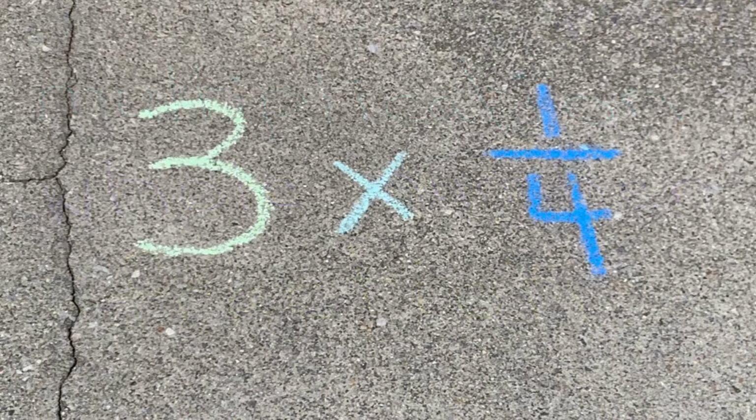So for our first example, we have 3 times 1/4. Now when you're looking at a multiplication problem, the first number tells you the number of groups. The second number tells you how many are in each group. So we know we're going to have 3 groups of 1/4. So that means I'm going to add 1/4 3 times.